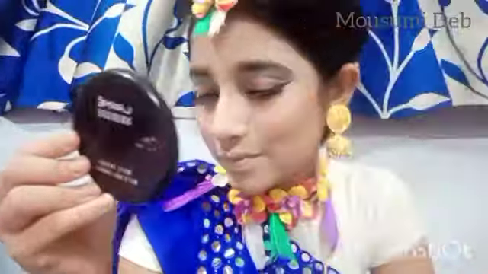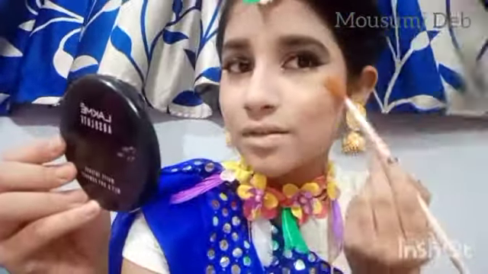Now guys, I am contouring my nose. Now I am applying highlighter on my highlighted points.